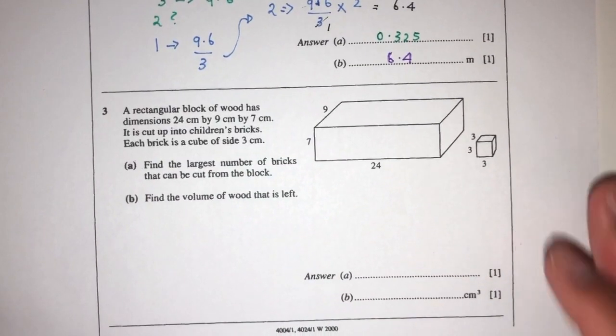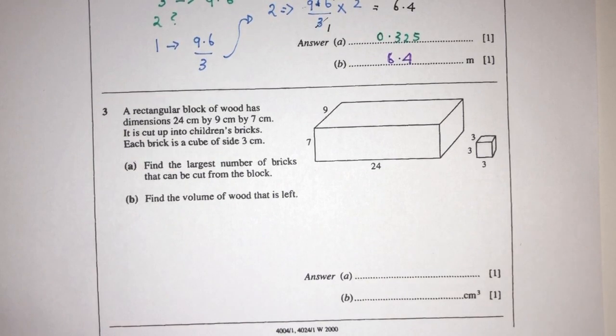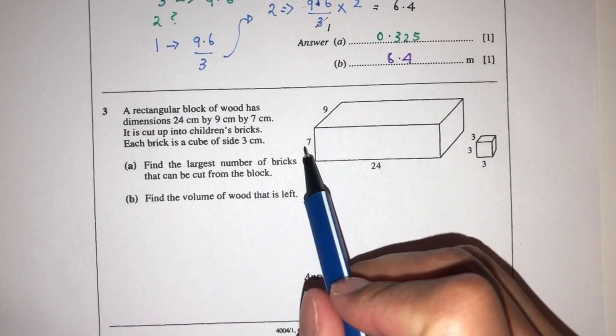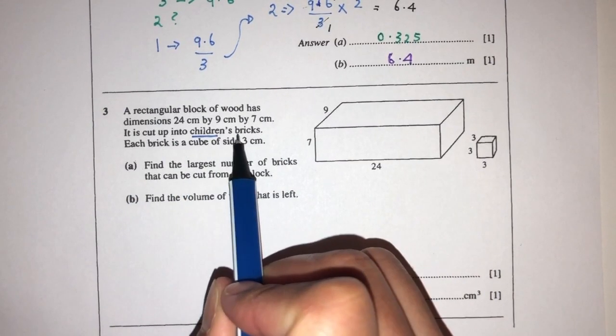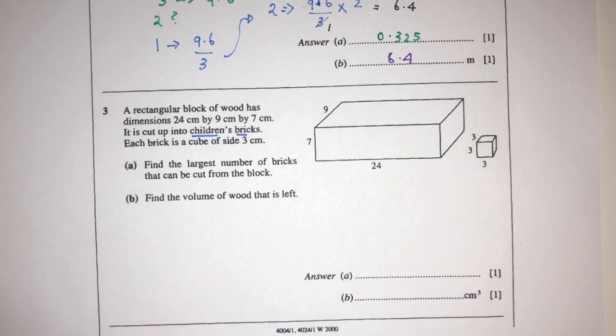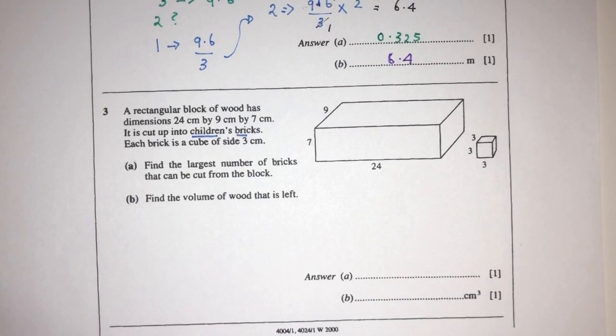Now let's move on to question number 3. A rectangular block of wood has dimensions 24, 9, and 7. It is cut up into children's bricks. This is the brick that we have from this big wood.